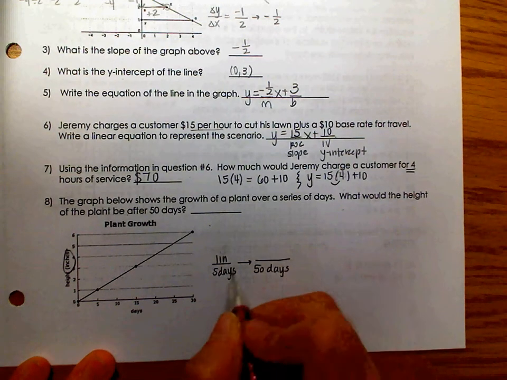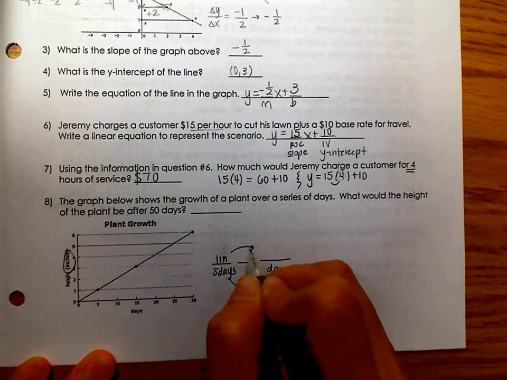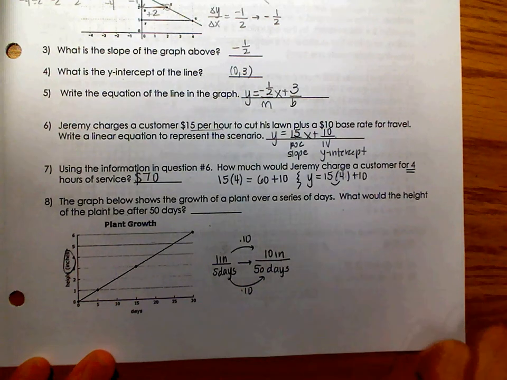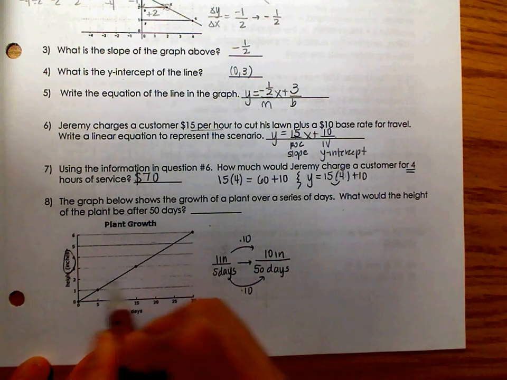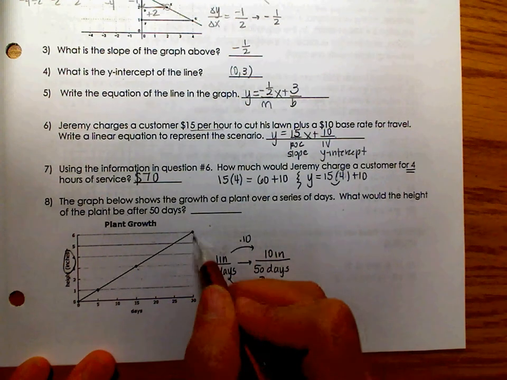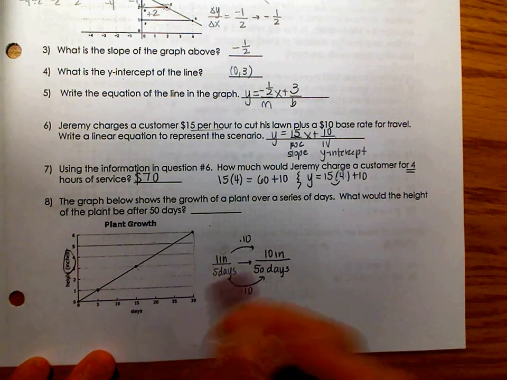What did you have to do to get from 5 days to 50 days? You multiply by 10, you multiply by 10, and you get 10 inches. So the answer would be 10 inches. Let's see if that's true, because here it's 1 and then 3, and then here at 30, you have 6 inches. Okay, so yeah, that sounds reasonable.